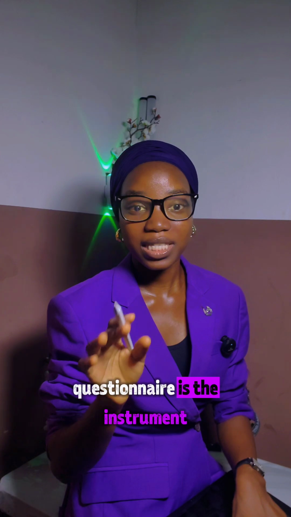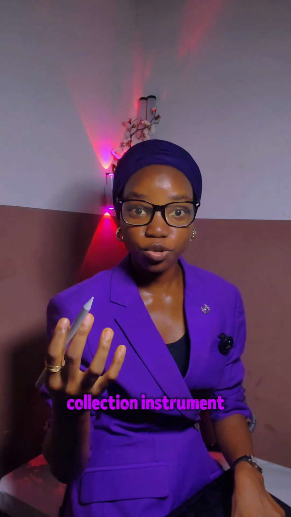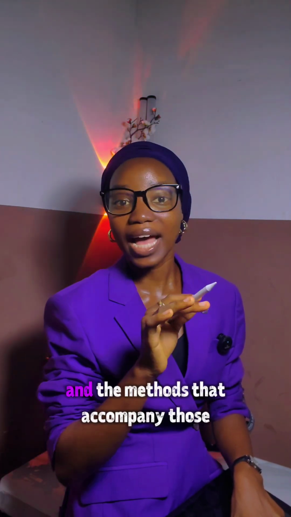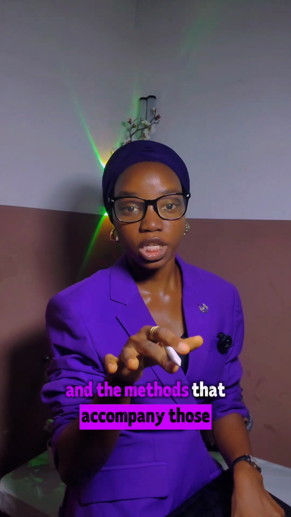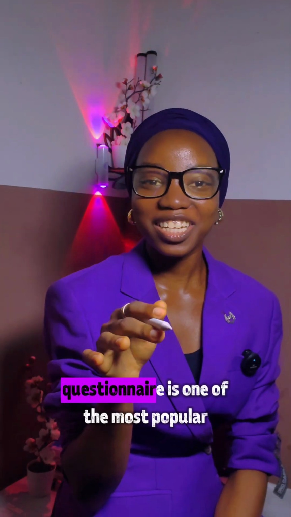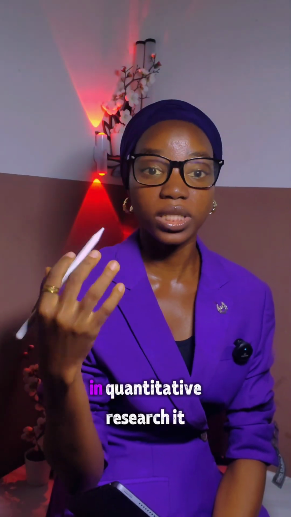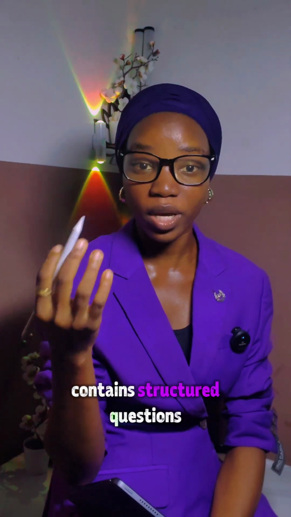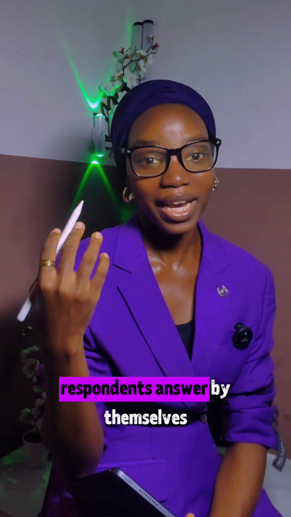For example, survey is the method. Questionnaire is the instrument. Now let's break down the major data collection instruments every student must know and the methods that accompany those instruments. Number one, take a guess. Questionnaire, you guessed right. Questionnaire is one of the most popular instruments in quantitative research. It contains structured questions respondents answer by themselves.